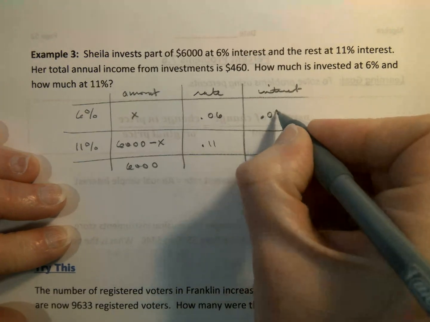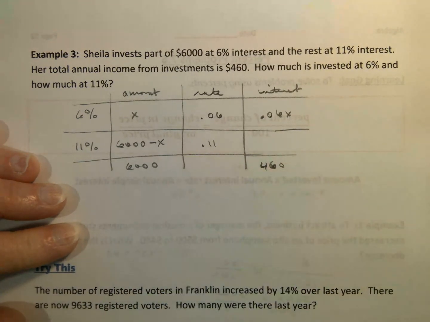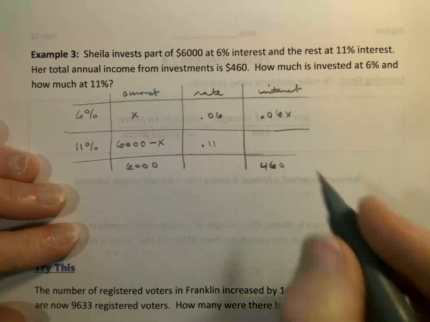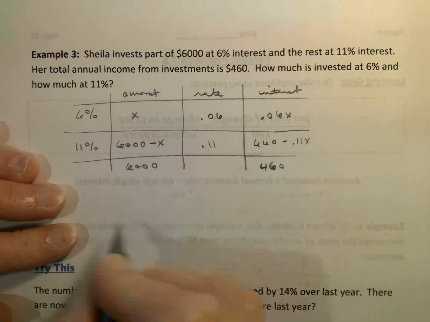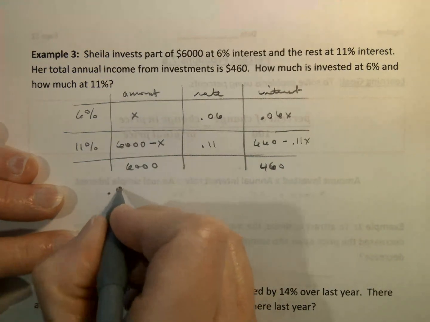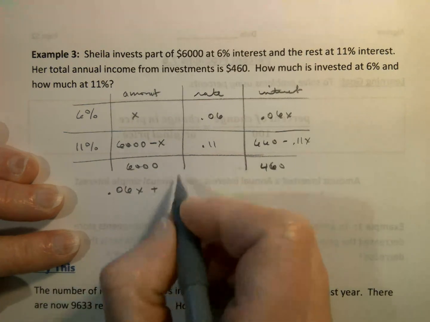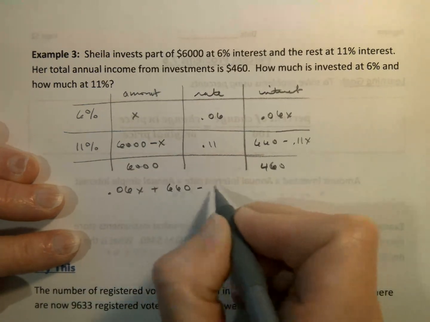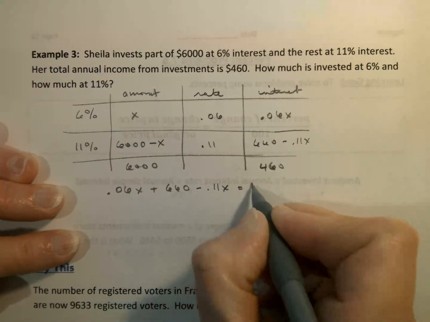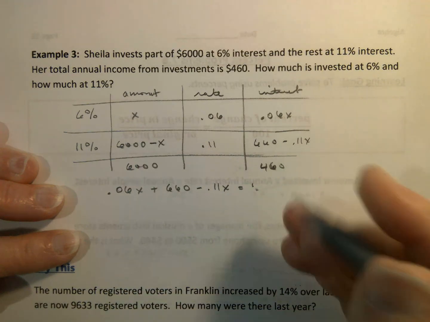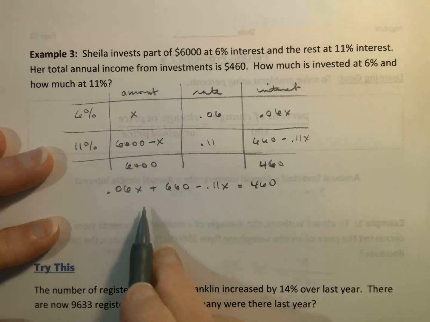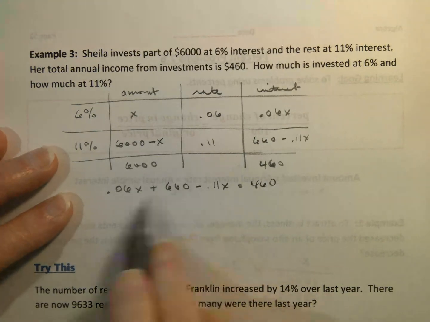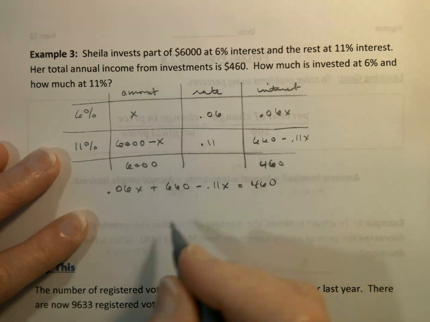So this is going to be 0.06x. Here I'm going to distribute: 6,000 times 0.11 is 660 minus 0.11x. So my equation: 0.06x plus 660 minus 0.11x equals 460. I can go ahead and just leave the decimals in.